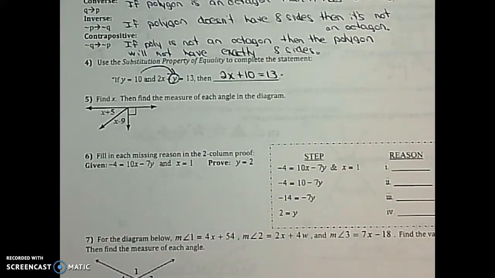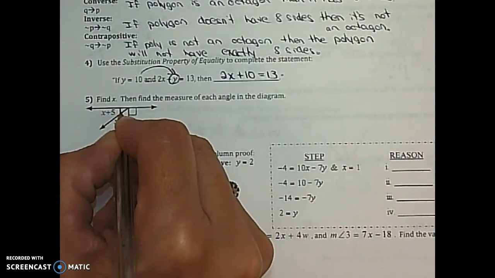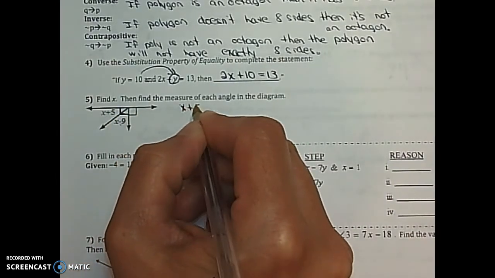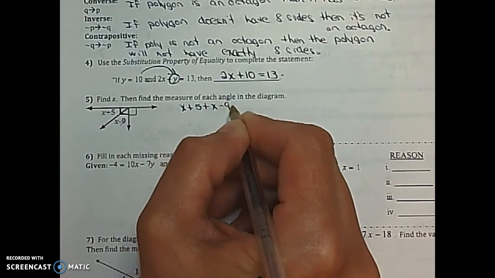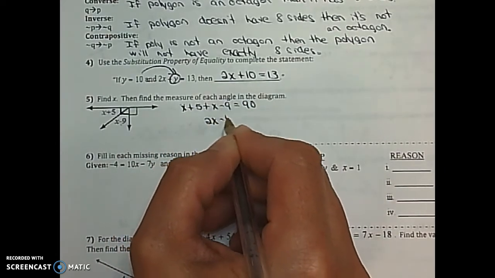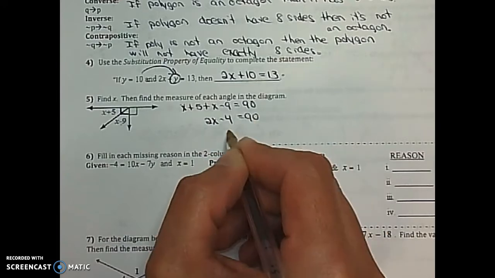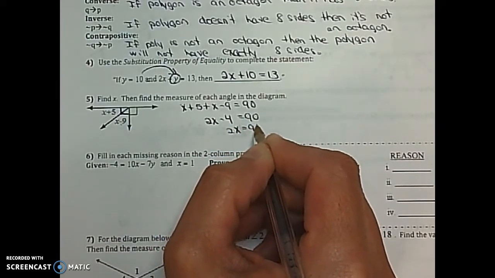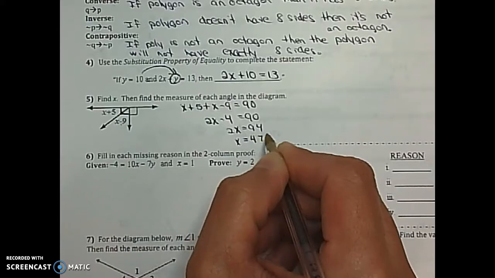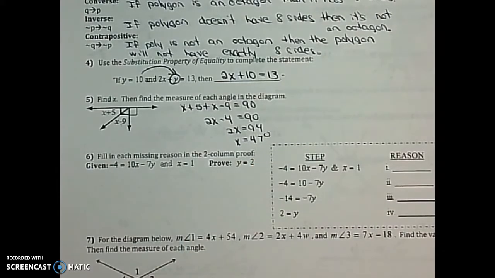We've talked about a couple different types of angles. We've talked about complementary, supplementary, linear pair, and vertical. In this case, if this is a right angle, these angles are complementary. So we're going to add their measures and set them equal to 90. I'm going to combine my like terms, and then we're just going to solve. And eventually we get x is equal to 47.